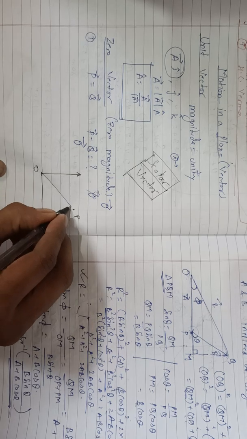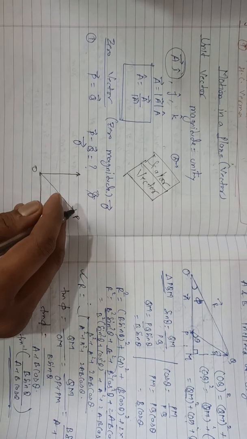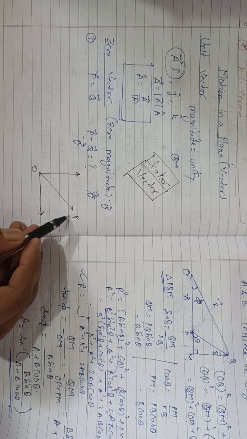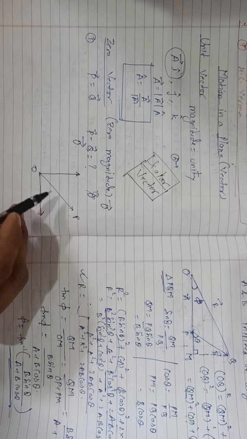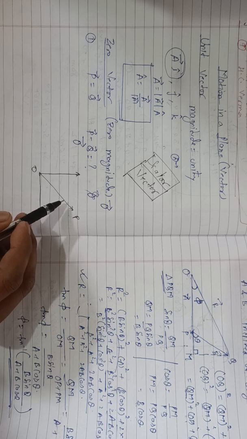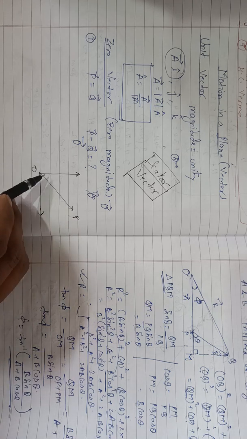Then this OP is the position vector of the object at point P. Now the position vector provides two pieces of information. It tells the straight line distance of the object from the origin O, and it tells the direction of the object with reference to the origin.